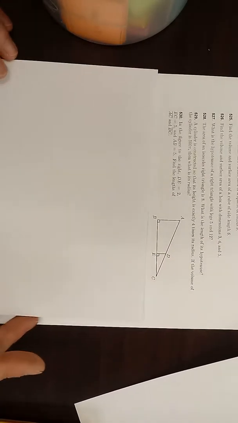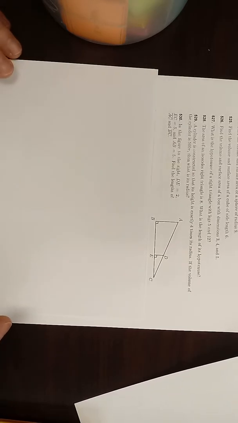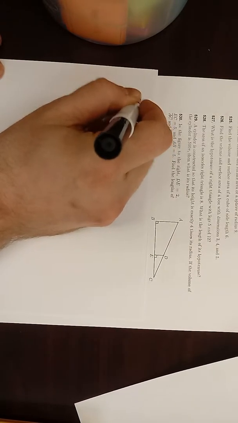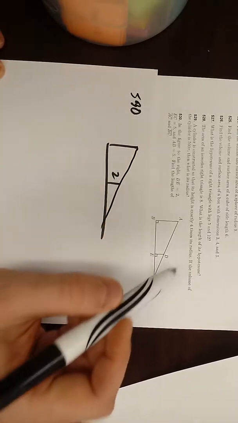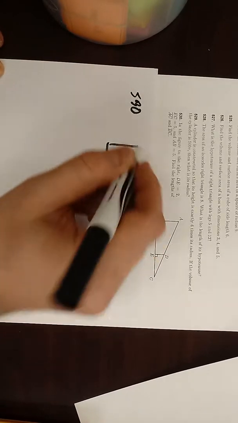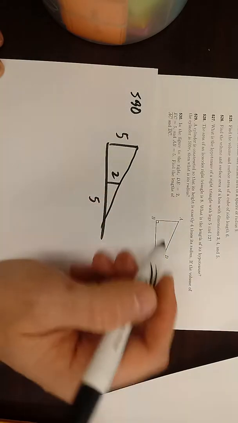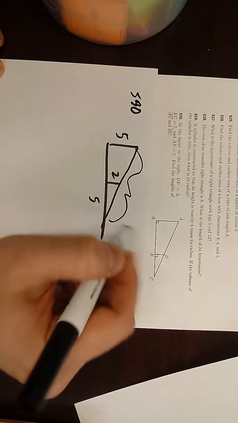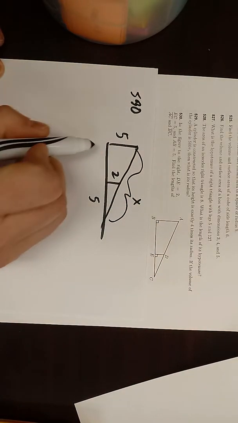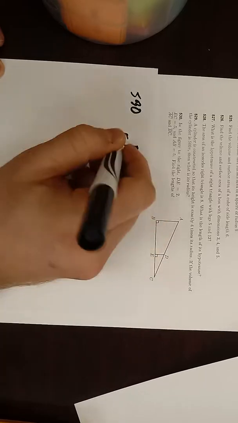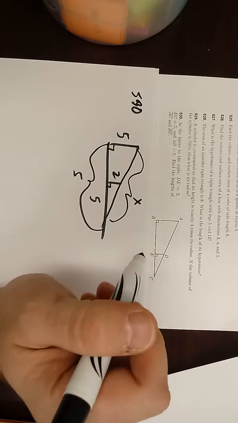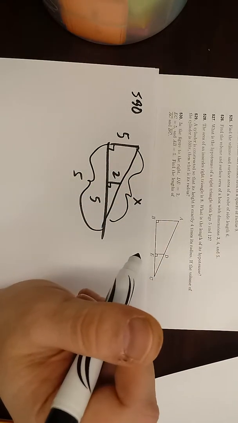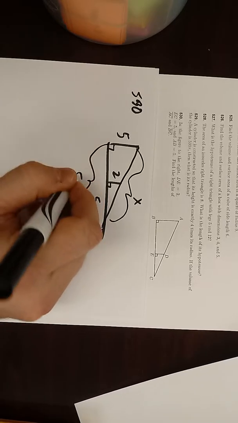If we look at 530, we've got our picture. It says in the figure to the right, DE is 2. So I'll just redraw it. That's 2. EC is 5. AB is 5. It says find the lengths of AC. Maybe we can call this X, and BC, we can call that Y. So we have right angles here. So these are similar triangles.